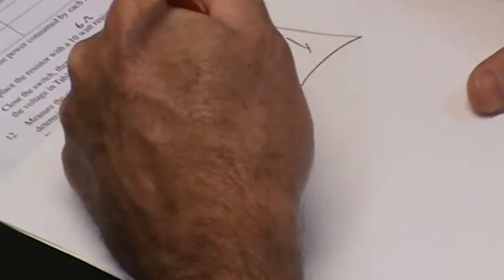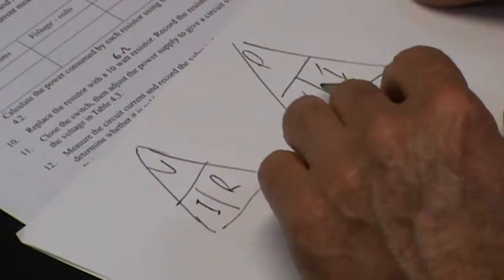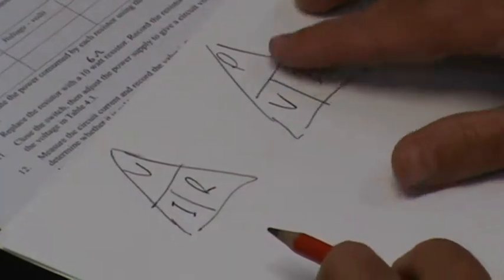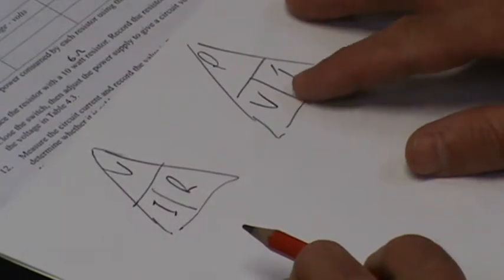So looking at the Ohm's law triangle, the V, I, R, and we've also got the power triangle, P, V, I. The relationship between these two, as we've discussed previously or in your course notes: if you've got resistance, you can also work out the power. If you've got the current, you can also work out the power and the voltage.